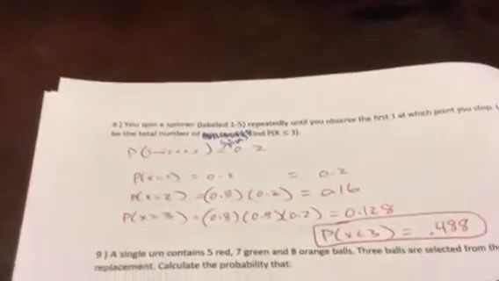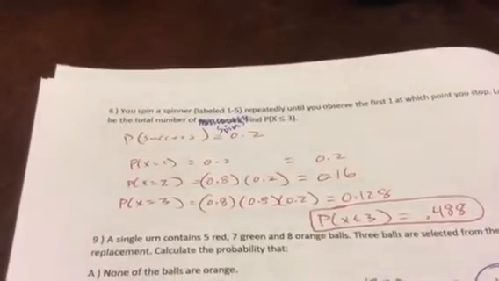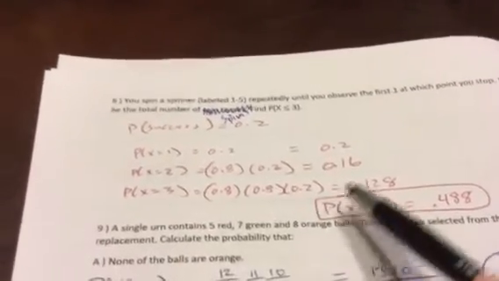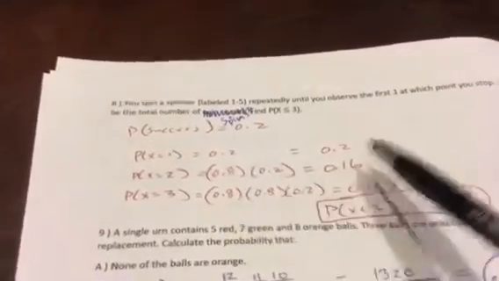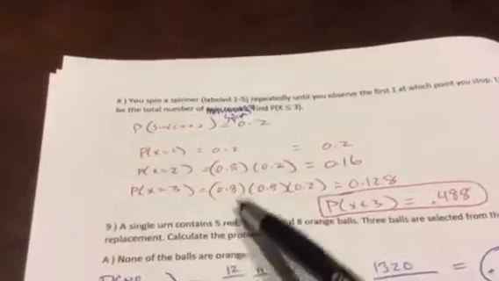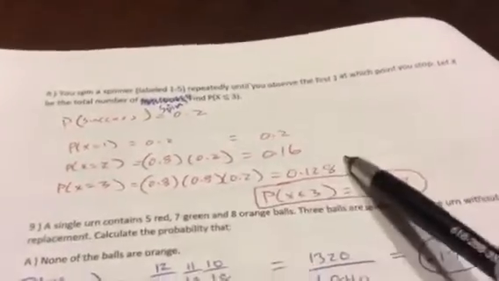Probability of success is 0.2. Probability of failure is 0.8. I want to win in 3 or fewer. I won on the first one with a 20% chance. I won on the second one by losing, then winning, 16% chance. I won on the third one by losing, losing, winning, 12.8% chance. Add them up. There's the probability.